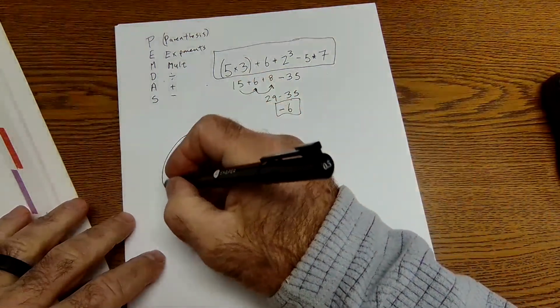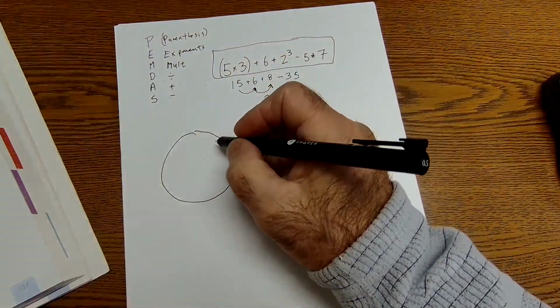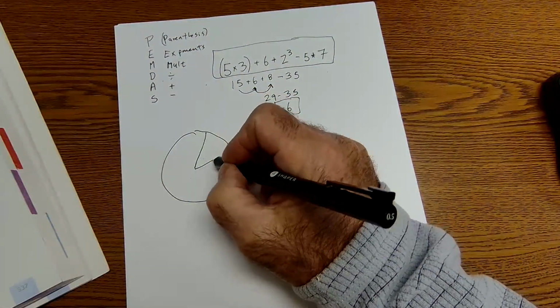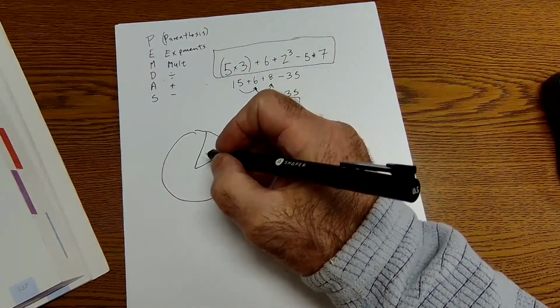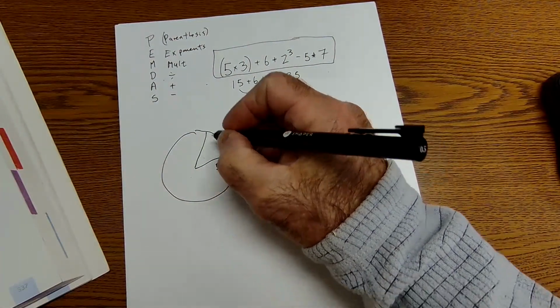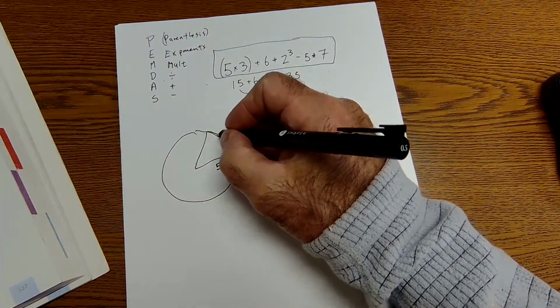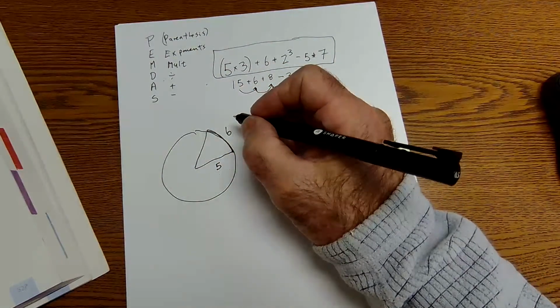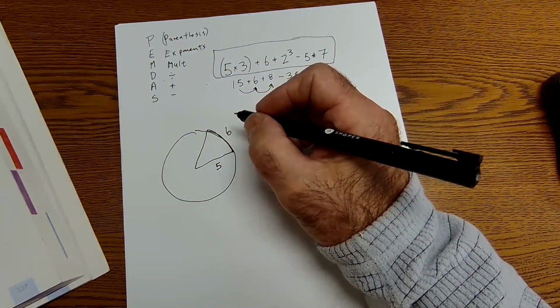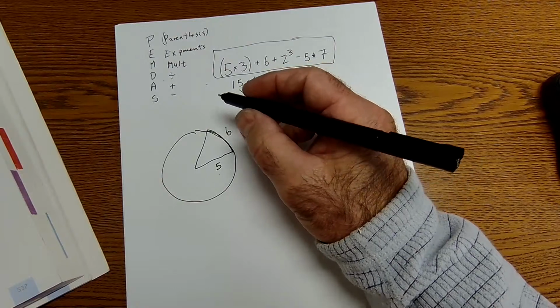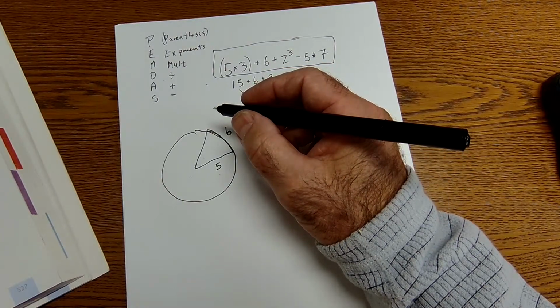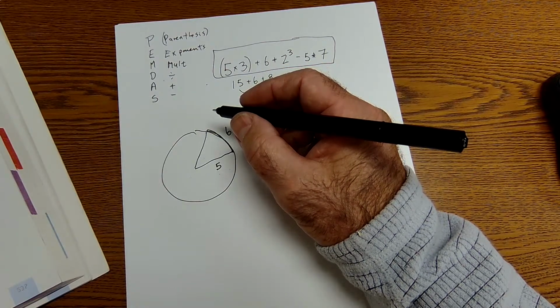I have this circle right here, and I have a slice of pizza in it. The radius of the circle is 5. The arc length is 6. And part A says, find the measure of the central angle in radians.